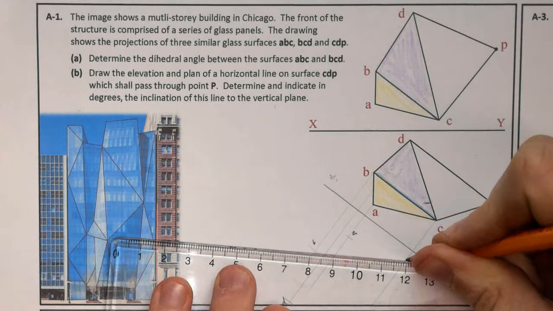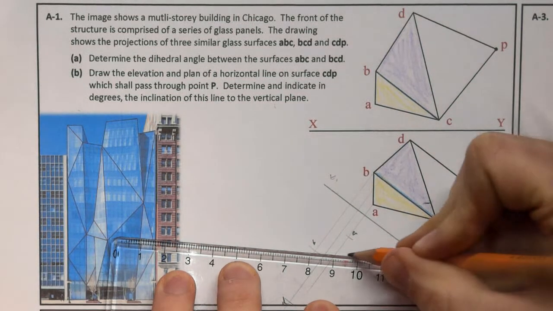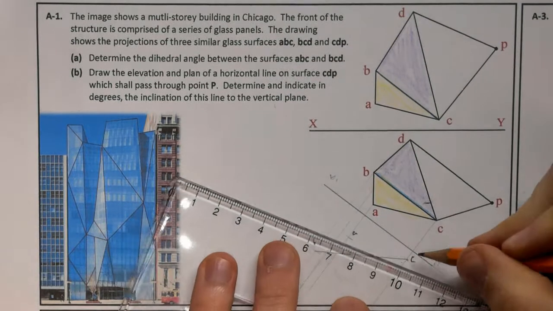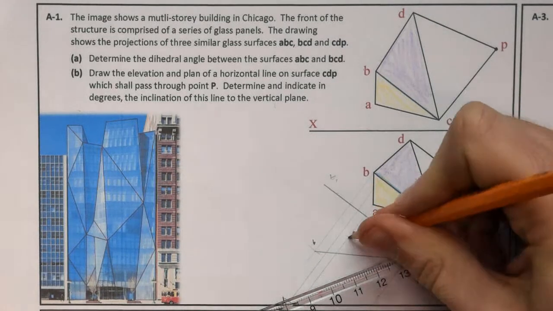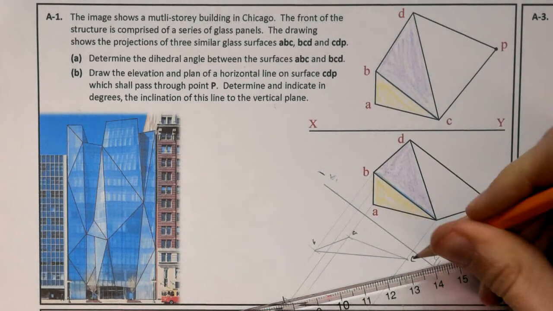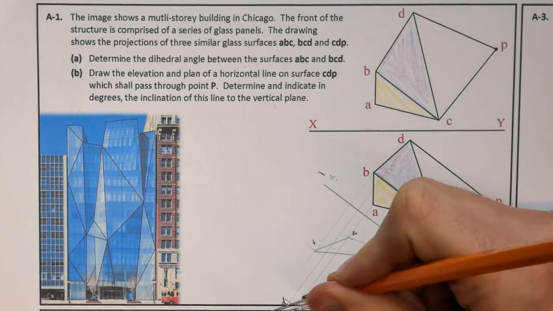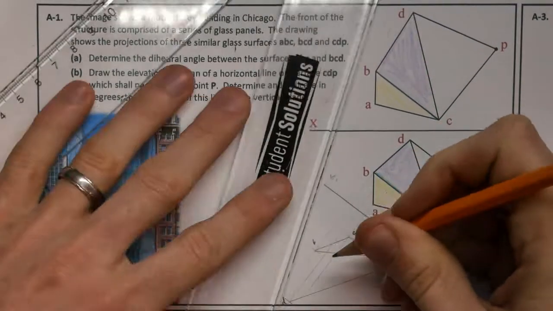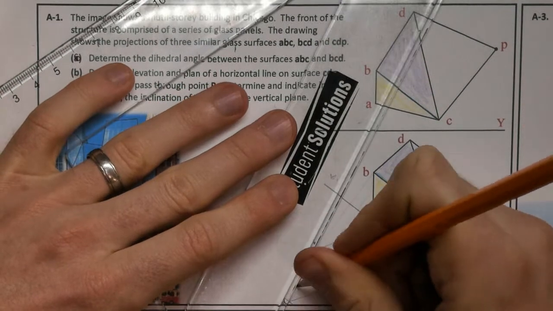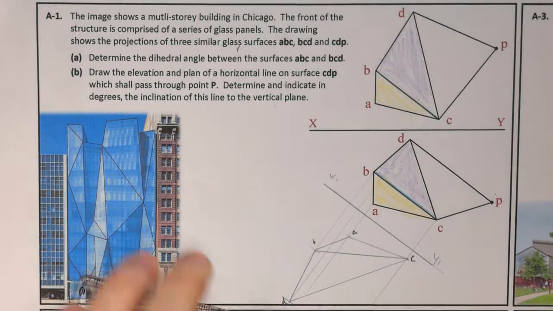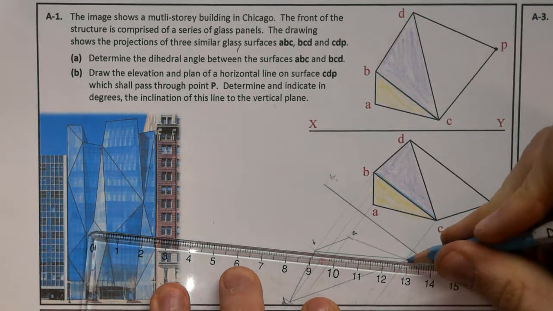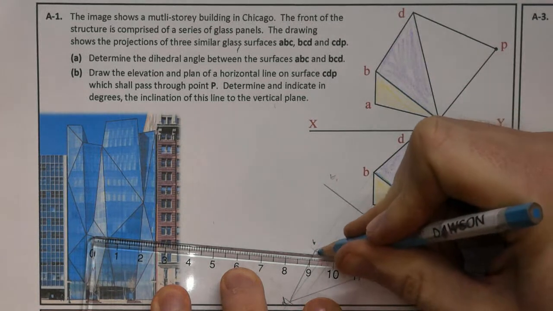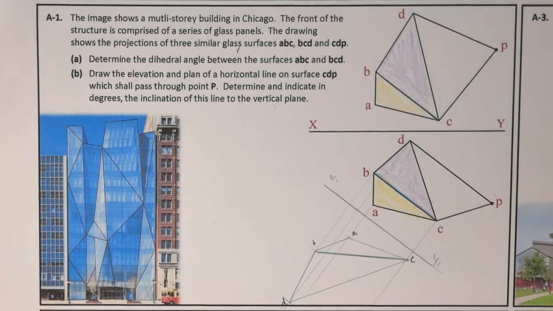So AB is the key line that we're looking for. I'll draw in the rest of these planes as well. Like I said, CB, that is a true length line.